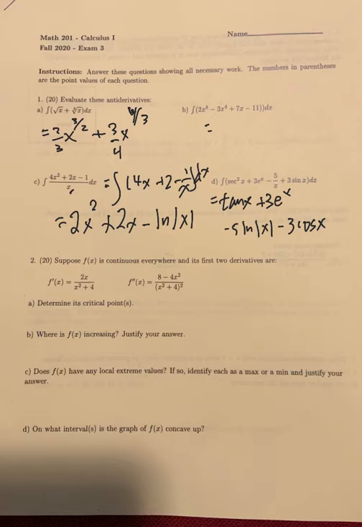So the first one, part A, determine the critical points. Well, this one is pretty simple. So simple that maybe you didn't trust it and you tried to make it complicated. I'm going to set that equal to 0. There's only one number that makes it 0.